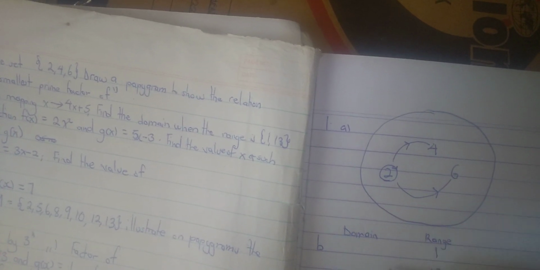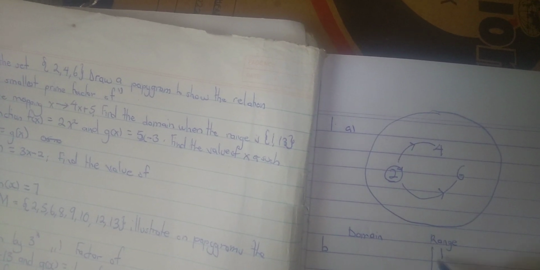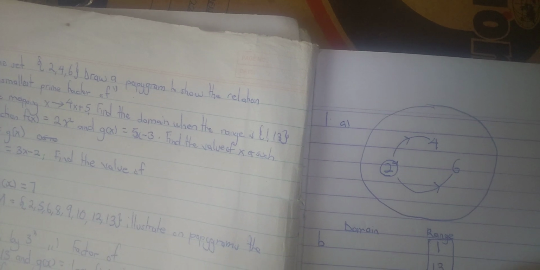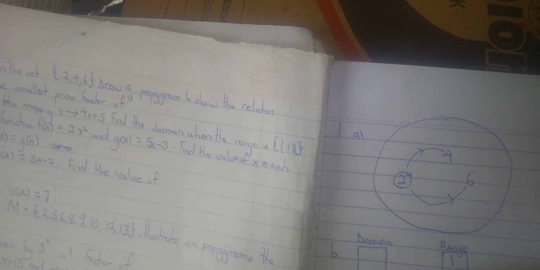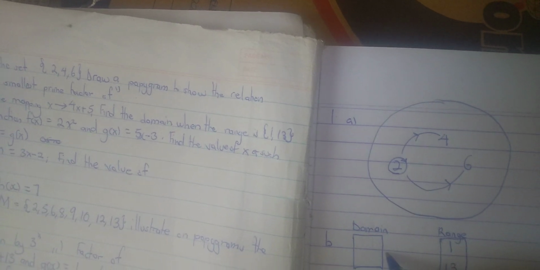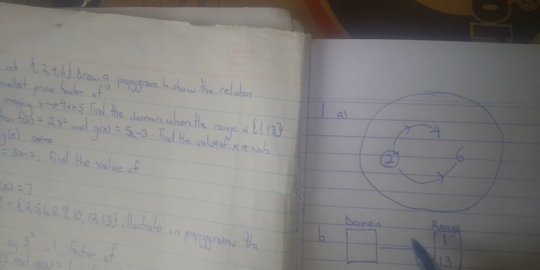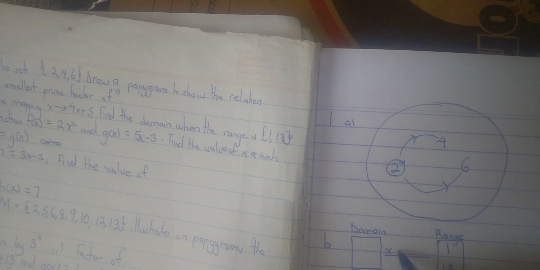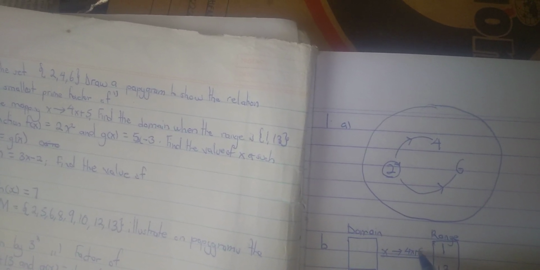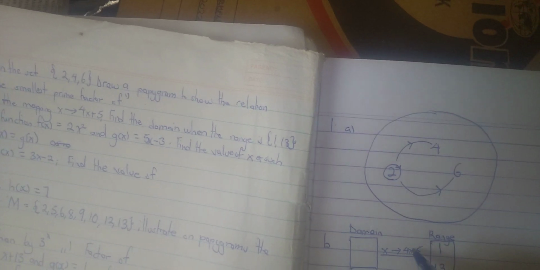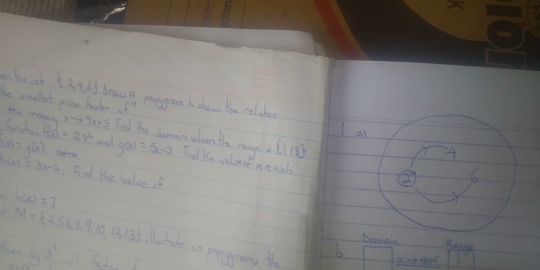Then we don't know what is in the domain, but we're given a mapping. This is our domain we are looking for. Then we're given this mapping, which is x maps to 4x plus 5.